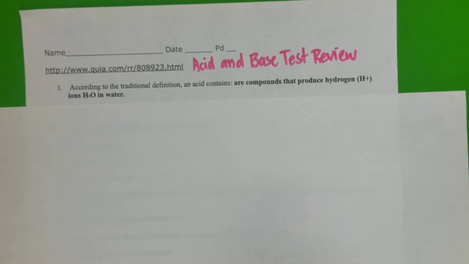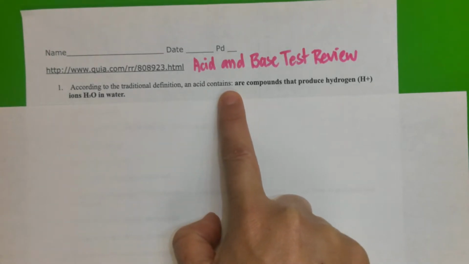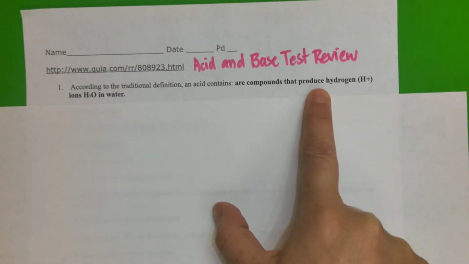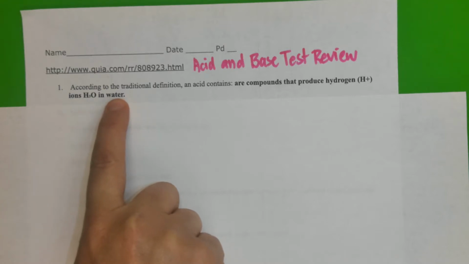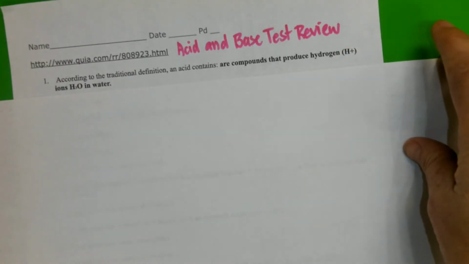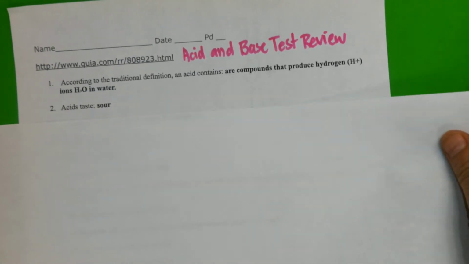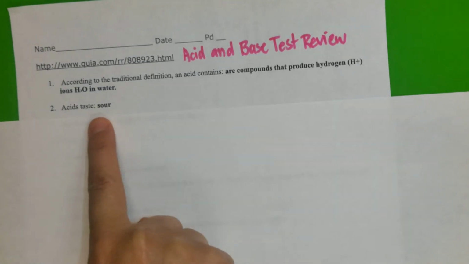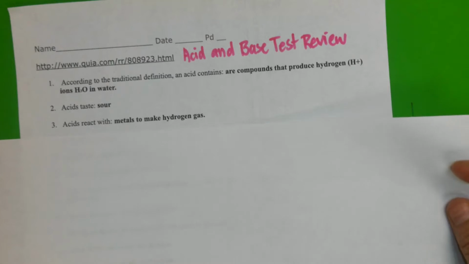According to the traditional definition, an acid is basically a compound that produces hydrogen ions, H3O, in water. That would be just a quick definition. They are compounds that produce hydrogen ions in water. Acids taste sour, and that would be the second one. The third one is acids react with metals to make hydrogen gas.